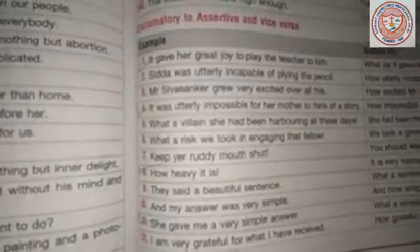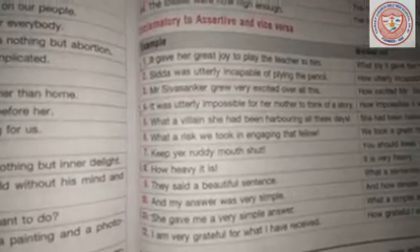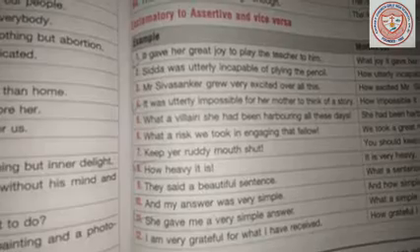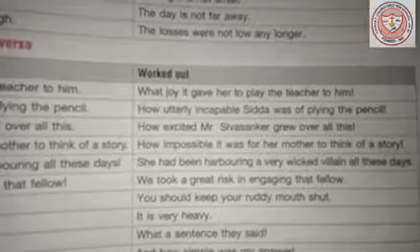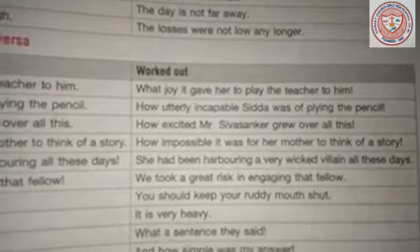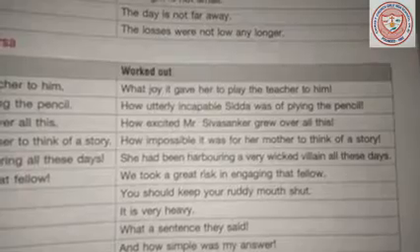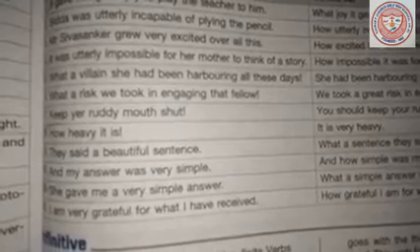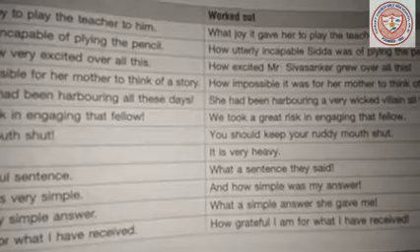Now let us find out transformation from exclamatory to assertive and vice versa. Let us see example number 1. It gave her great joy to play the teacher to him. The answer should be, what joy it gave her to play the teacher to him! Mark of exclamation. Okay. Then comes, how heavy it is! Exclamatory sentence. It will be changed into, it is very heavy.